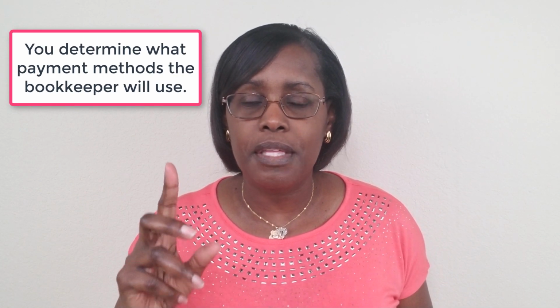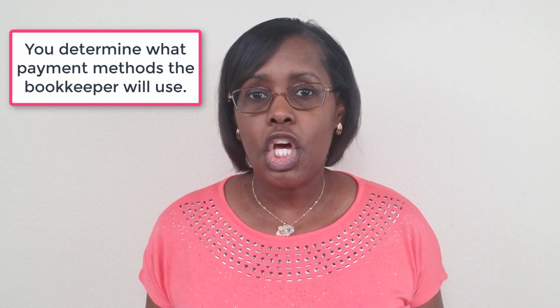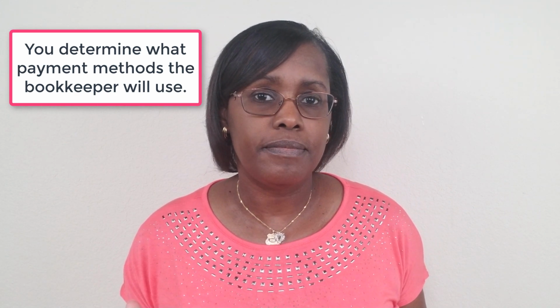Here's a bonus tip. Determine what payment methods will be used: credit cards, check, or PayPal. This can be done after you determine which vendors you would like to pay.